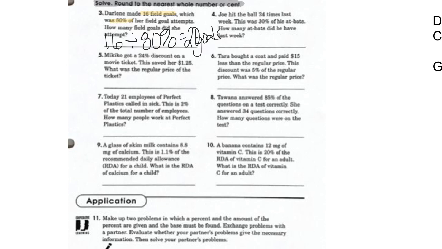All right. Now, if you look at problem number 5, it says Miko got a 24% discount on movie tickets. This saved her $1.25. So I'm going to have $1.25, and I'm going to divide that by 24%.